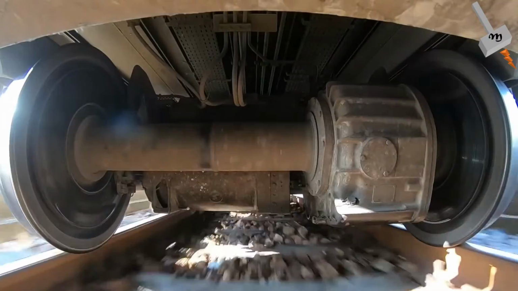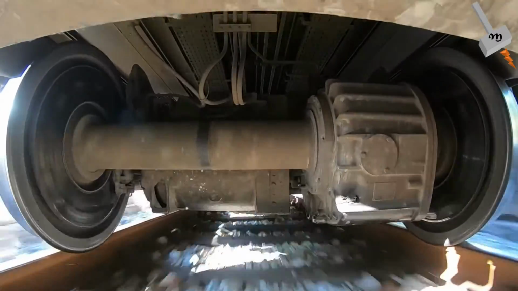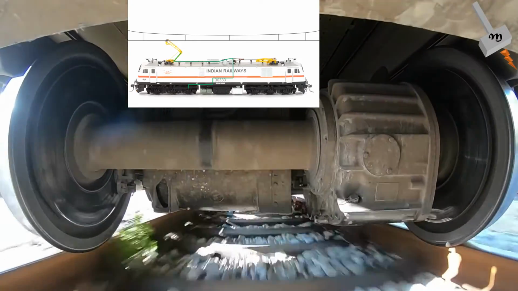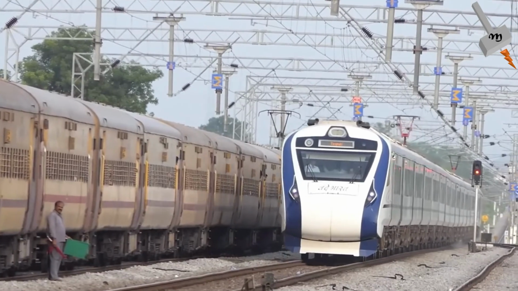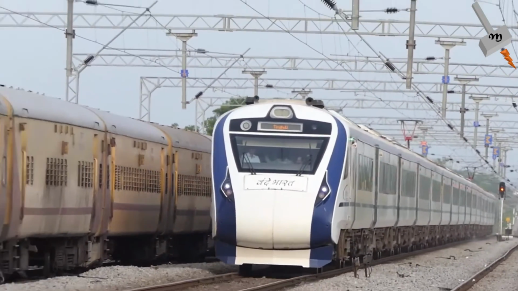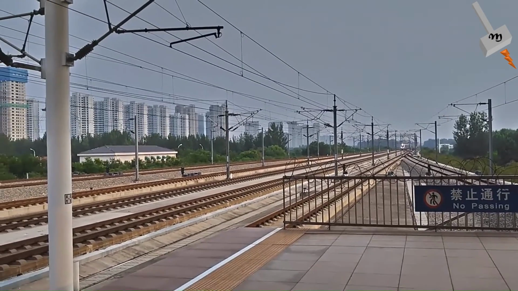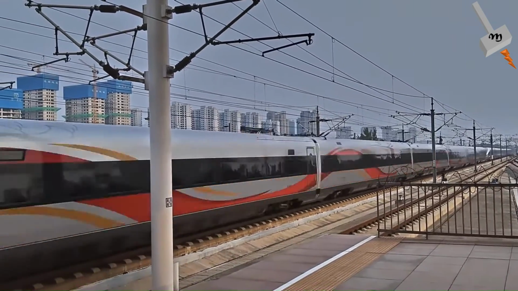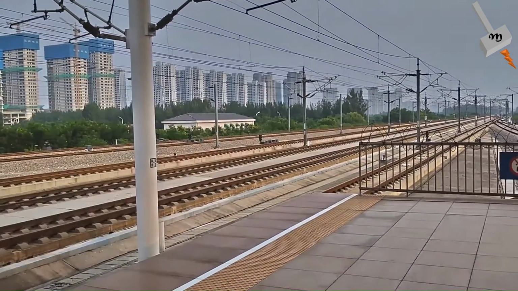Not only does it provide smooth acceleration and deceleration, but it also enables regenerative braking, which feeds power back into the grid when the train slows down. Vande Bharat uses this feature extensively in its regenerative braking mode, improving energy efficiency. High-speed systems like TGV and Fuxing also leverage field weakening through vector control to exceed their base speed while keeping currents within safe limits.